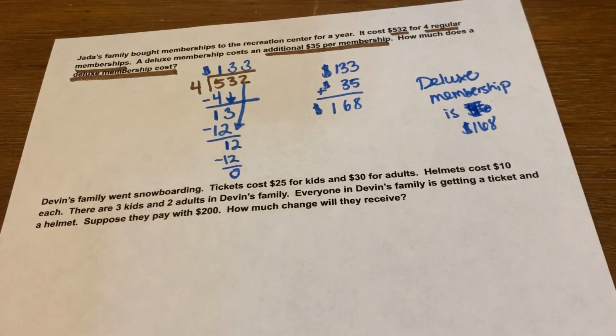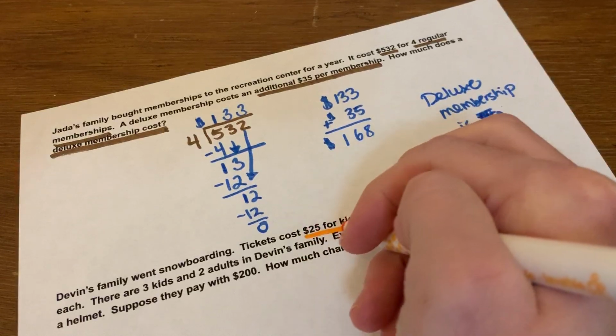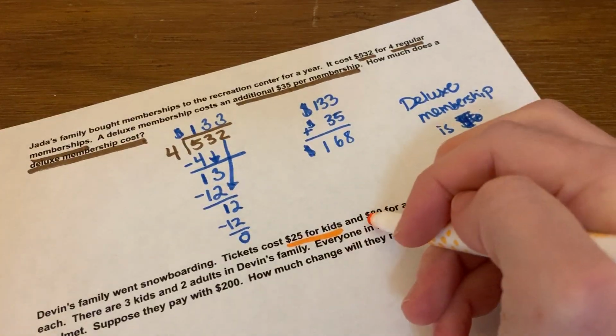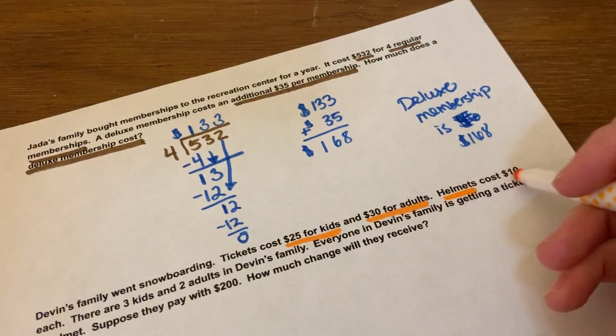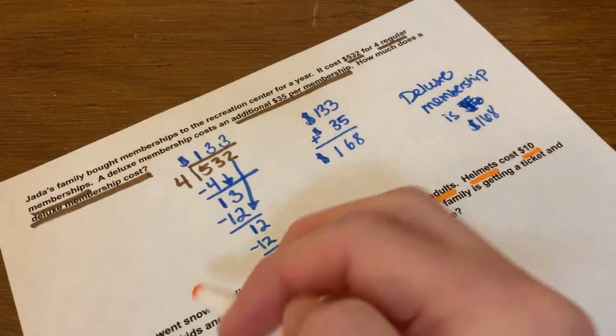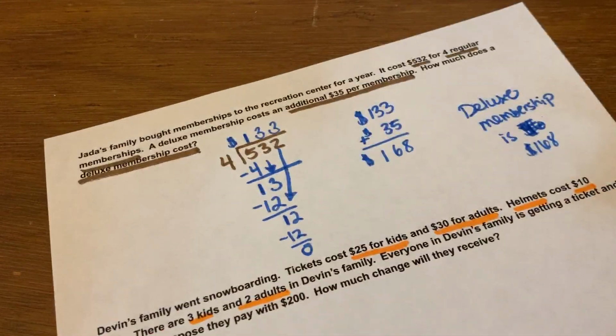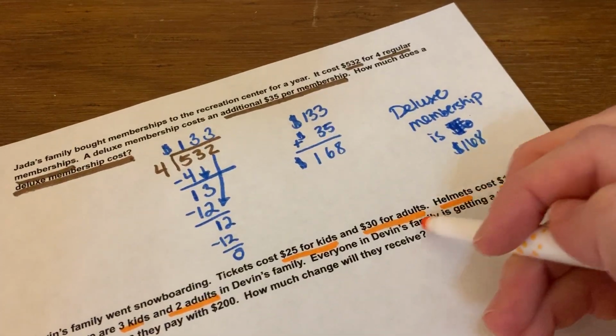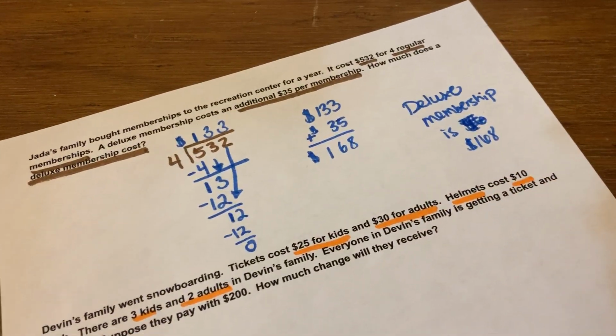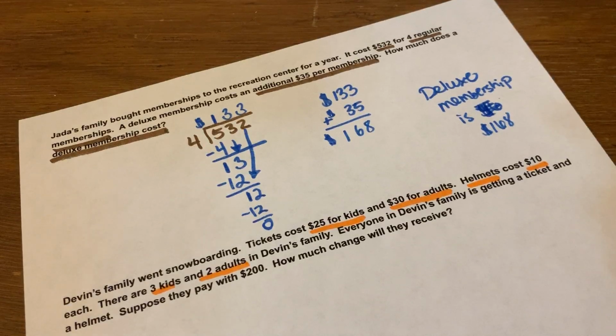Okay, so there's 3 kids and 2 adults, everyone is getting a ticket and a helmet, and we need to know how much change they're going to get.